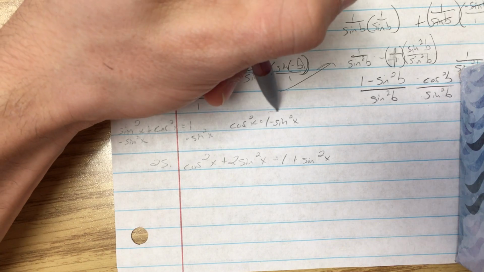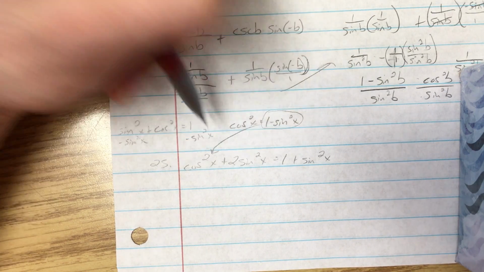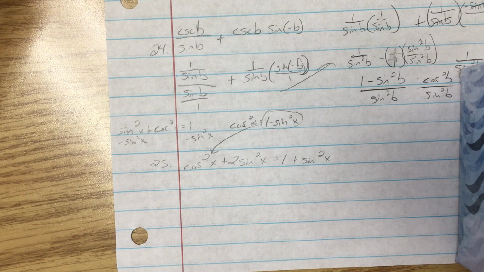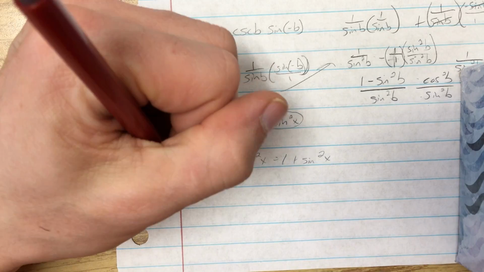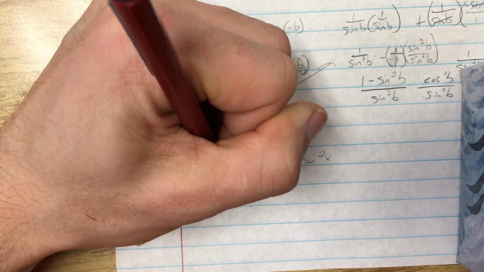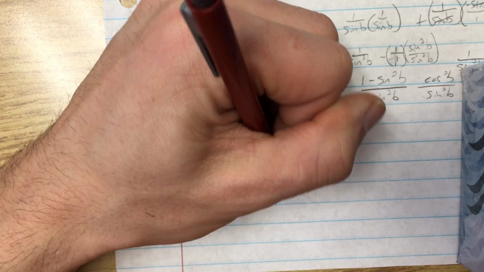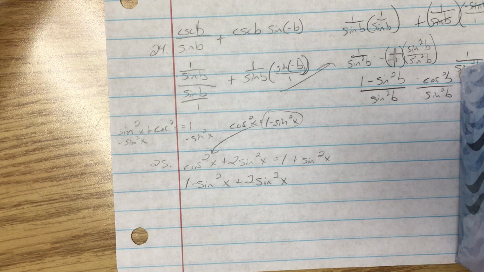So what I'm going to do is take what cosine squared x equals and plug it in. When I do that, I'm now left with 1 minus sine squared x plus 2 sine squared x.